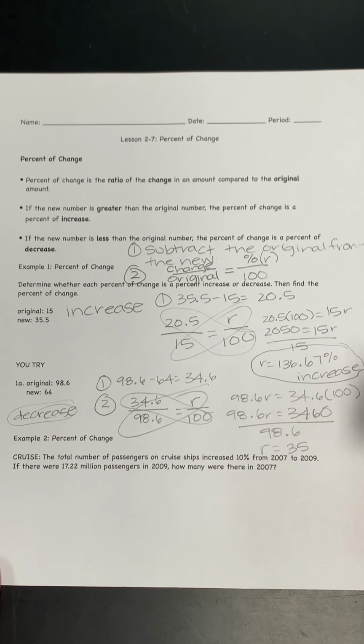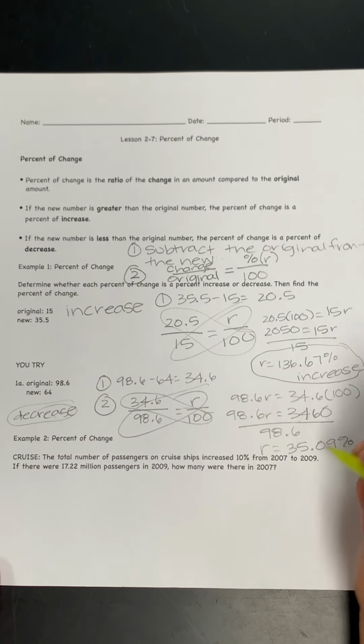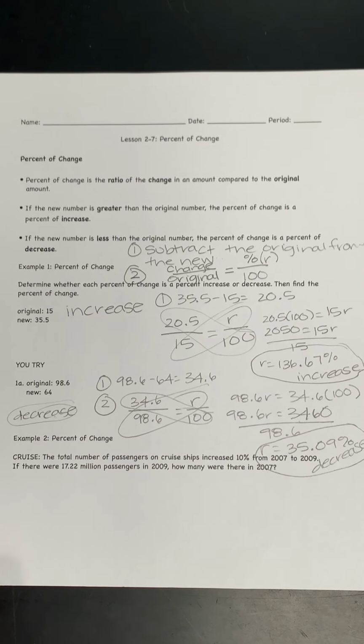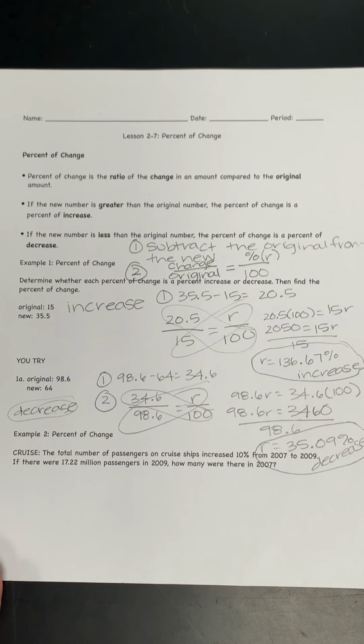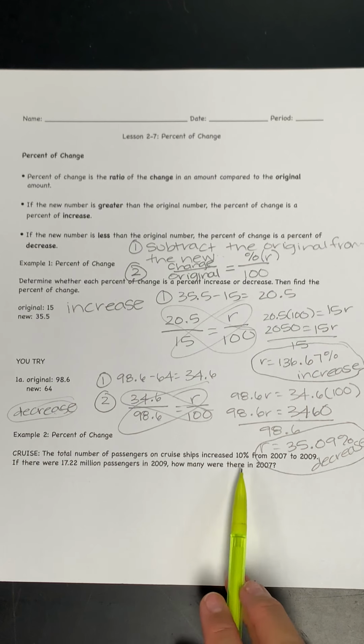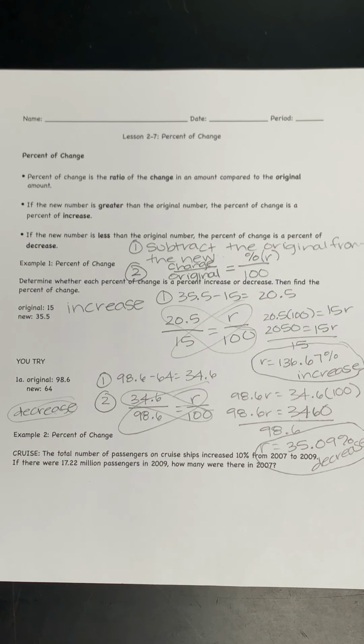So once again, anytime you get a decimal, round to the nearest hundredths unless it tells you otherwise. So this will be 35 and 9/100 percent, and we already talked about that. It was a decrease. Okay, so now we're going to work here a little bit to figure out, if we know the percent, another value.